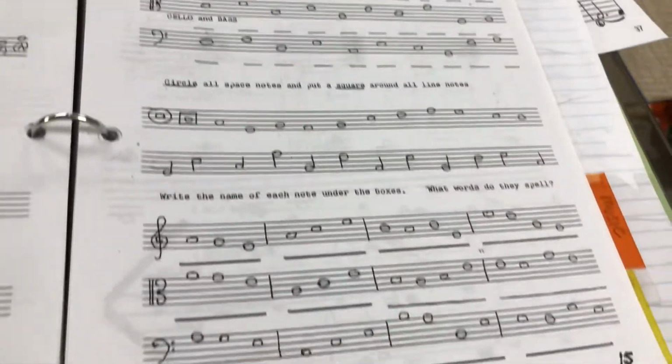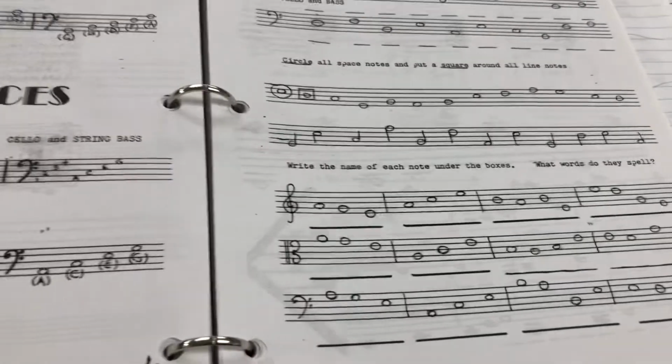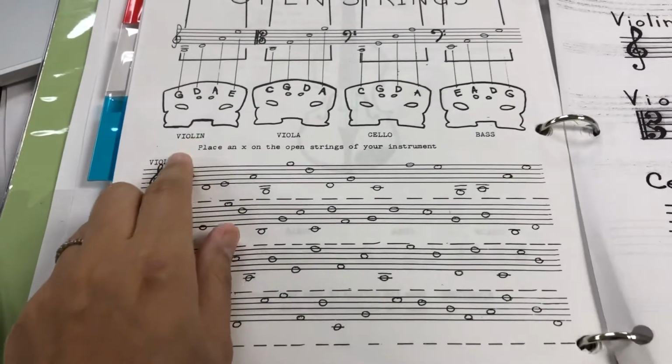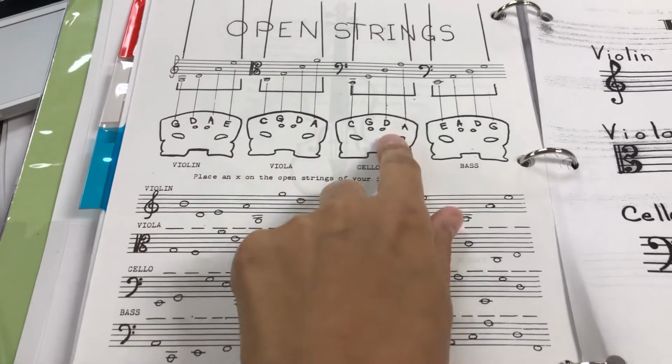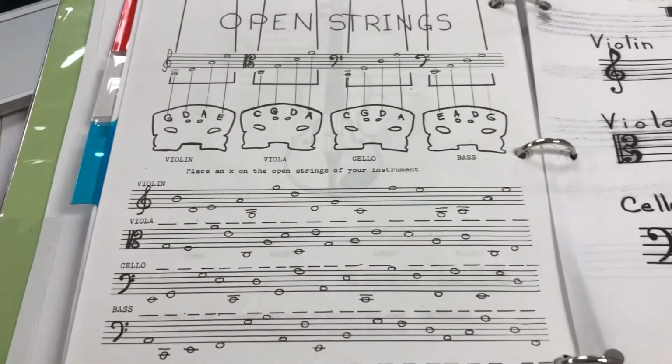And then that should be done. Page 15 should be done. And also, we did together page 32 where they had to circle the notes that were open string notes depending on what instrument they played.